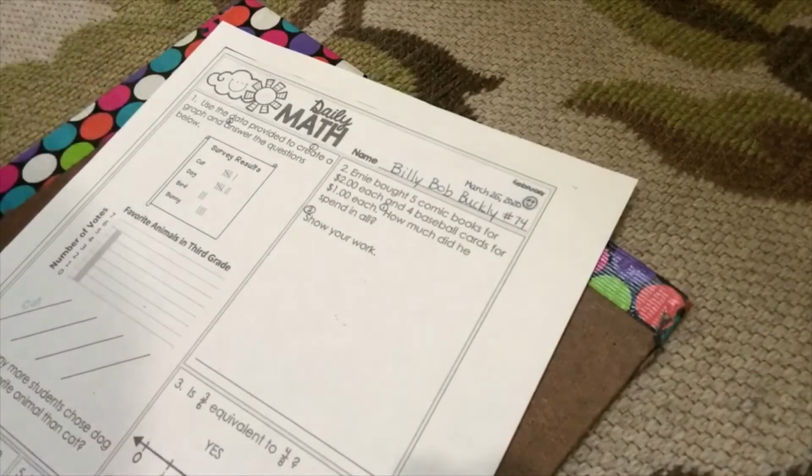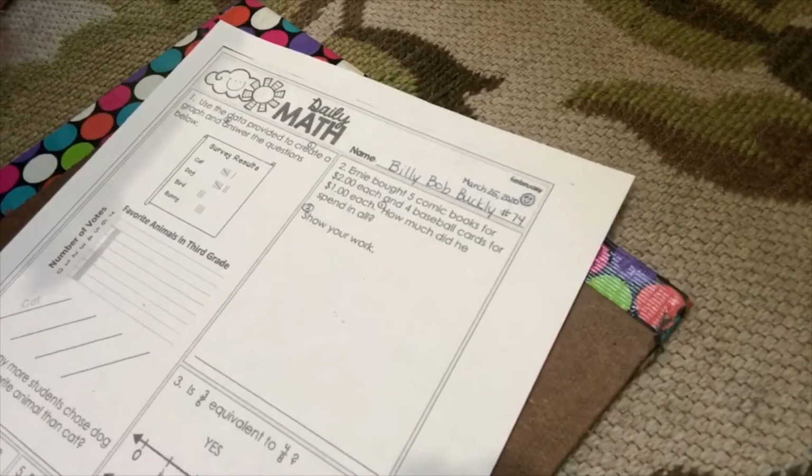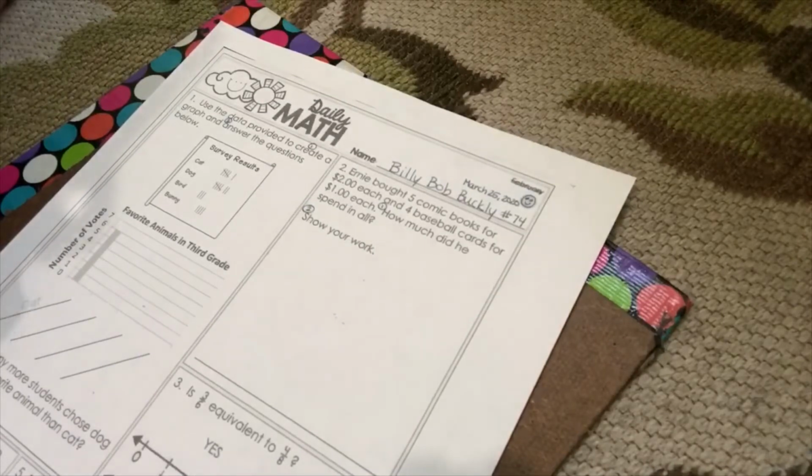Number 2 says Ernie, not Bert, Ernie bought 5 comic books for $2 each and 4 baseball cards for $1 each. How much did he spend in all? And show your work. Oh, look at that. The little math fairies once again have come to help me out. So how much did he spend in all and show your work?